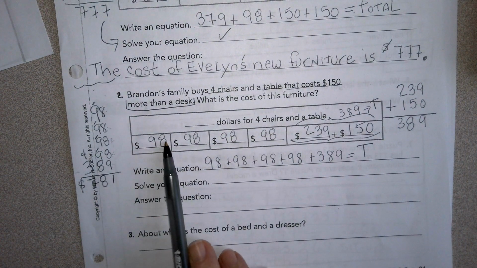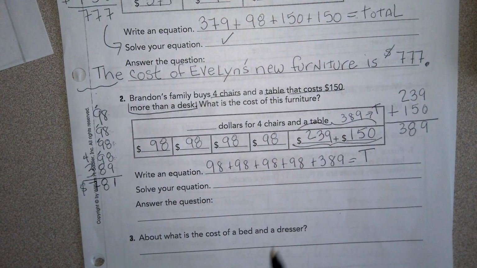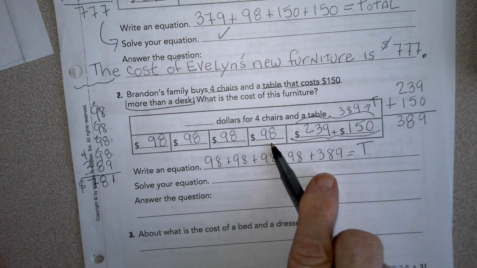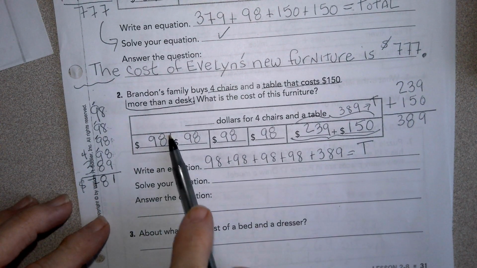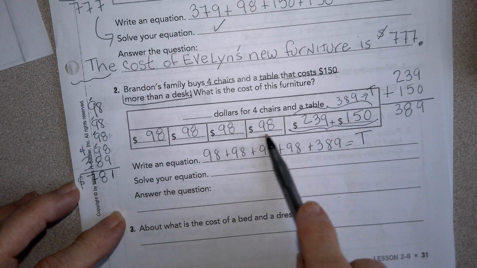Are they really 100? It's 2 less. Do you agree? So when I'm done making these 100 in the end, I'm going to have to take away 2, 4, 6, 8. So watch carefully. I'm pretending that's 100, 100, 200, 300, 400.